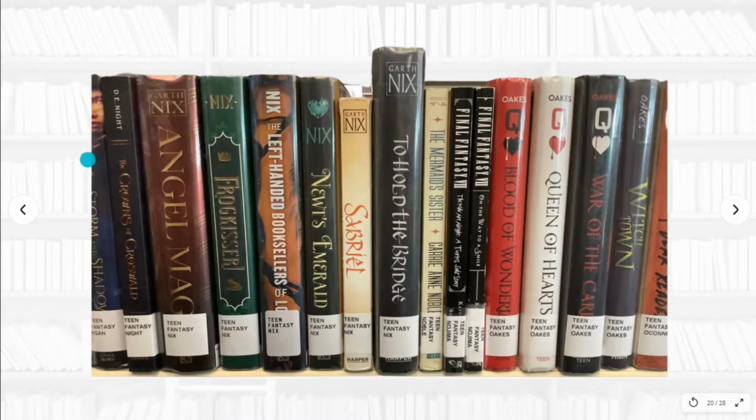All right, so I have gone and taken a picture of the actual teen fantasy area. And as you can see across the bottom, we have all these spine labels, teen fantasy night, and then, oh, here we are. We have Garth Nix. And then immediately you can see he has a lot of titles, right? So you want to look alphabetically for the items. So we have A, F, L, and oh, there we go, Sabriel. And then we have found our title.